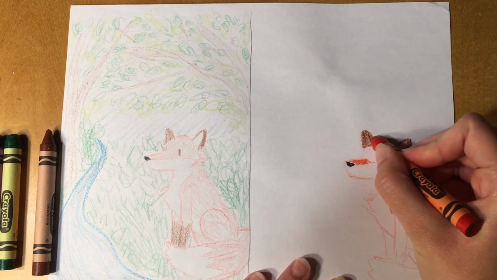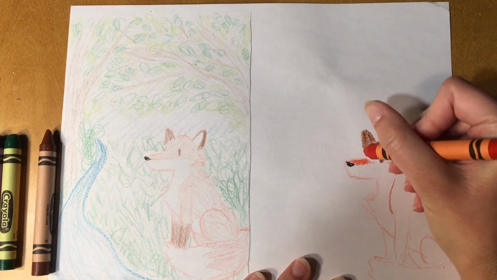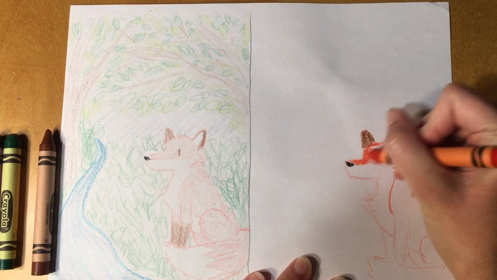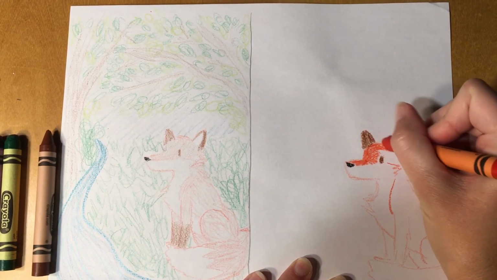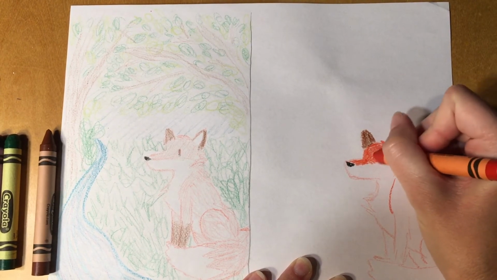That already gives me such a different feeling than that light red orange on the other side. Much bolder when I give it that darker value.